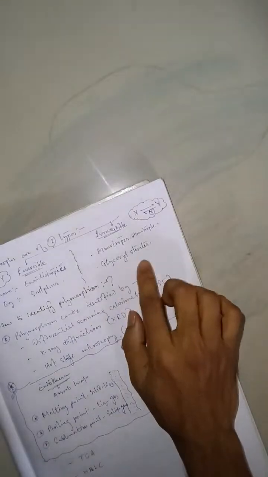Example is glyceryl stearate. In the exam, they will ask a question like, is glyceryl stearate an example of enantiotrope or monotrope? Glyceryl stearate is an example of monotrope. Monotrope means they will not convert from one to another. If they are converted, they will not come back.